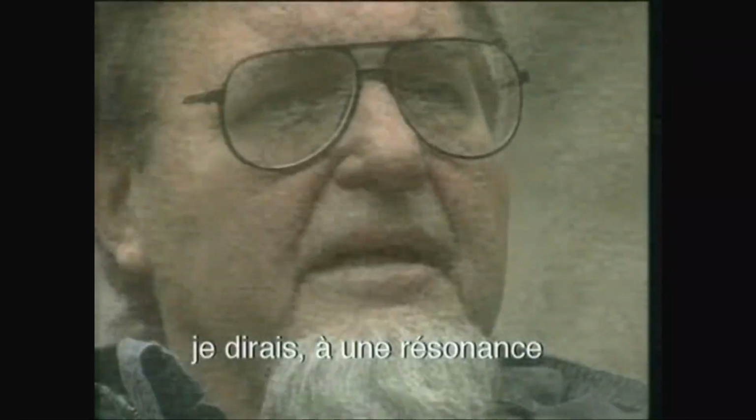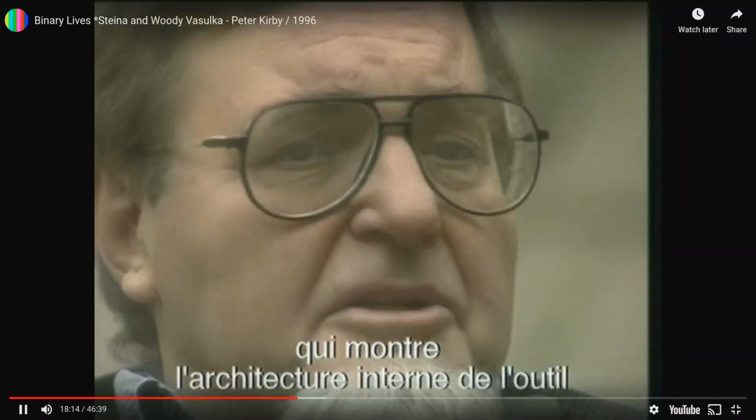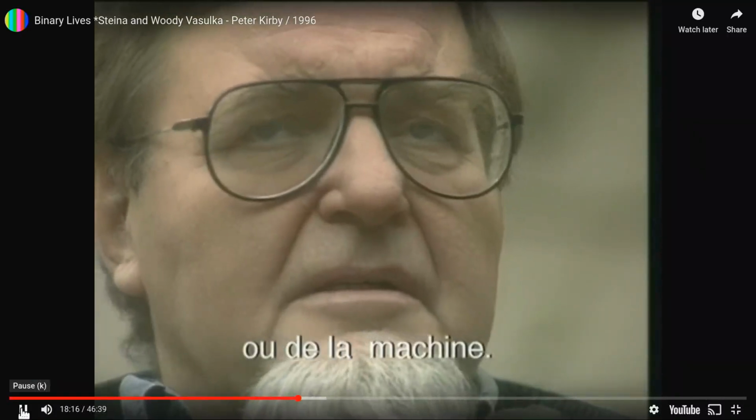If the lesson of the electronic systems for our generation or for our century should be summarized, then it was that the systems have their input-output possibility, that the output of a system can be looped into the input, and it behaves, as I say, it resonates, and it shows the inner architecture of the tool, of the machine.